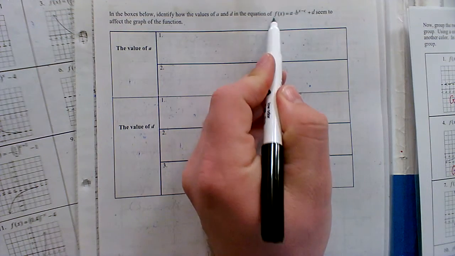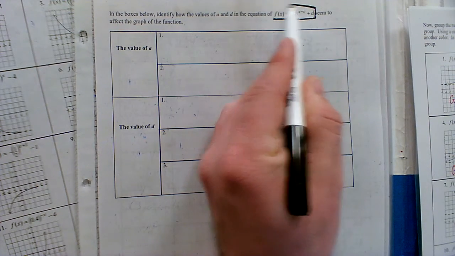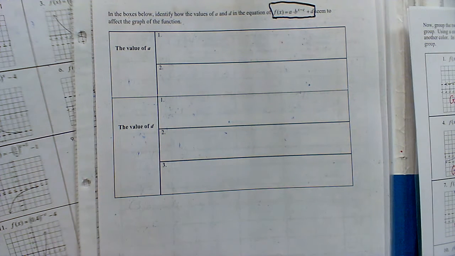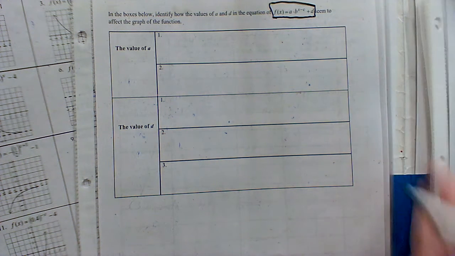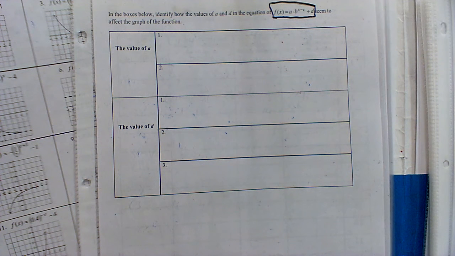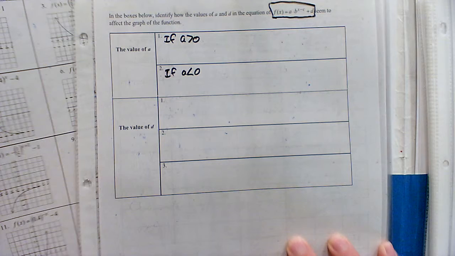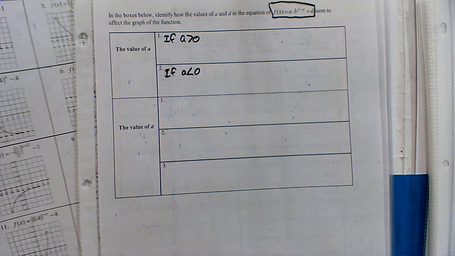Again, remember we're using the form of f of x given right here. That's how you can refer to your a, b, c, and d values. The first two blanks, we're going to talk about the value of a. For both of them, we're going to say if a is greater than 0, and for the next one, if a is less than 0. So those are how both of those are going to start.